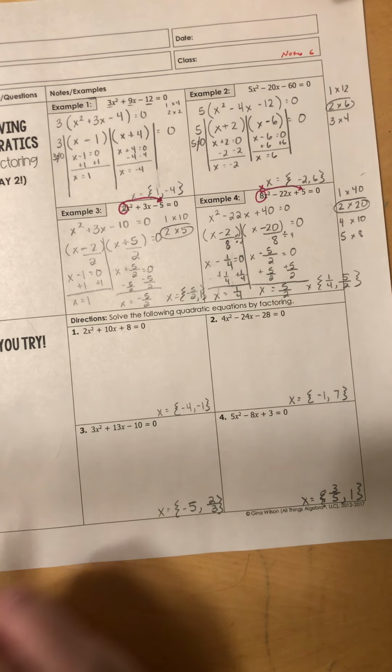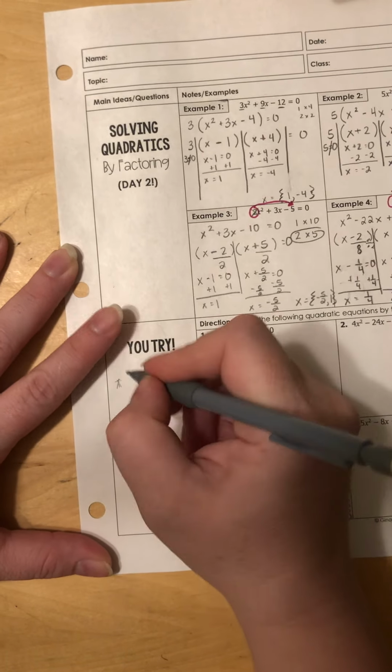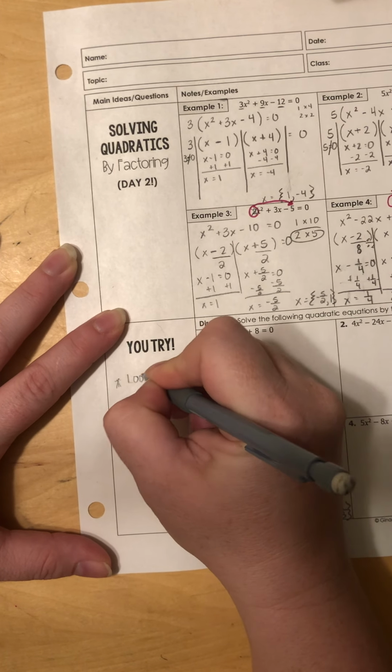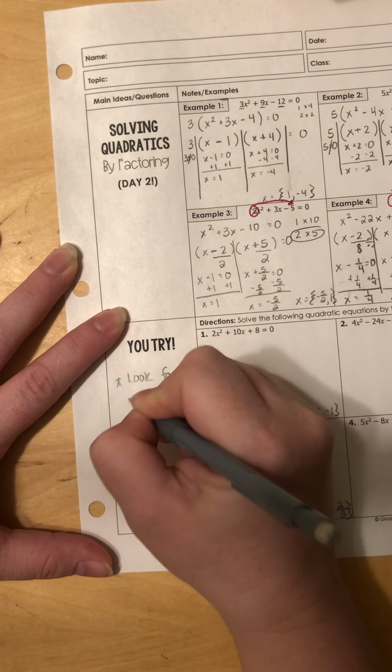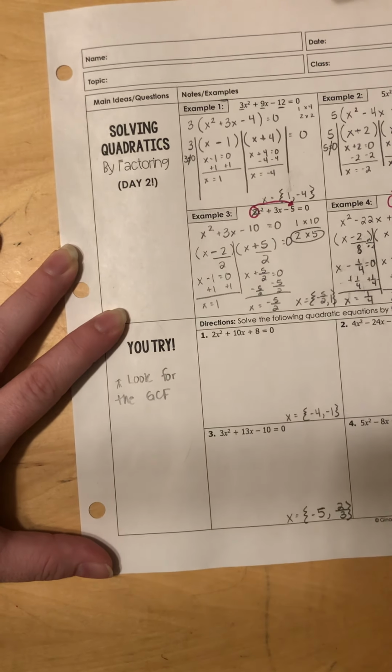Always look for your greatest common factor. So I'm going to tell you right here. So the first thing you're going to do is look for the GCF.